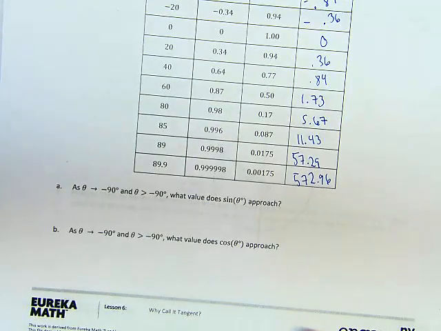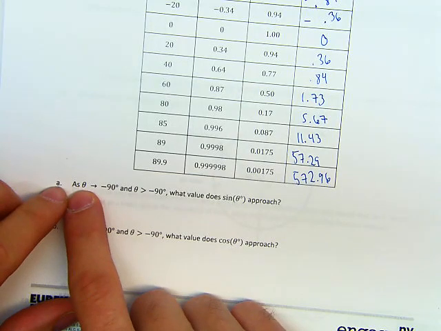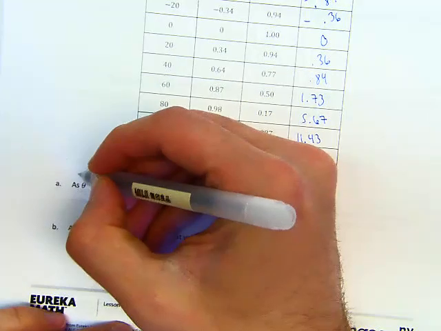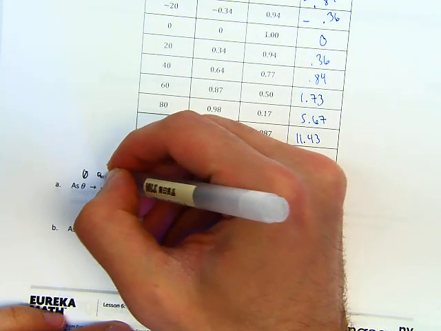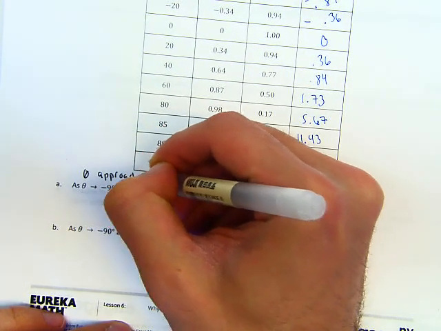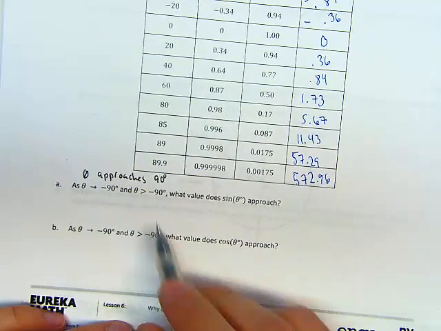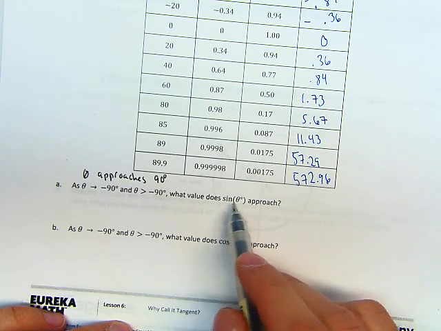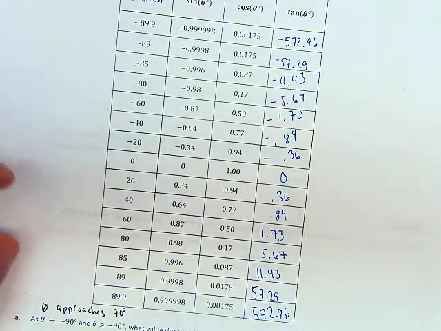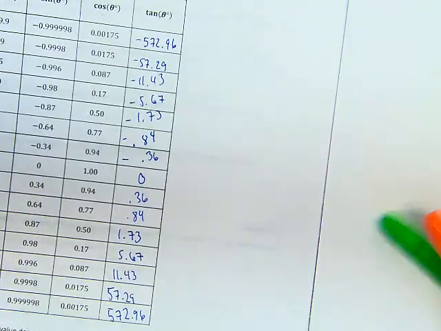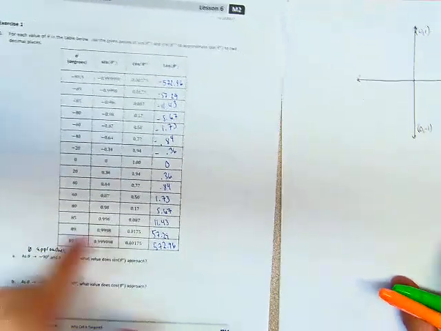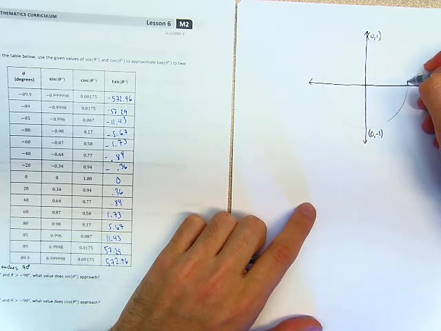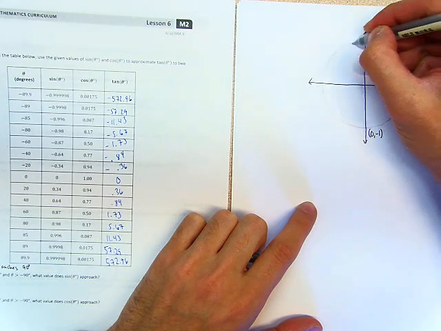So here it's saying as theta approaches negative 90 degrees. So that's how you read it. As theta approaches negative 90 degrees, and theta is greater than negative 90 degrees, what does sine of theta approach? So here, let's think about it two ways. Imagine you're here on the circle. Is it hard to see? Let me shade it in a little bit. Okay.